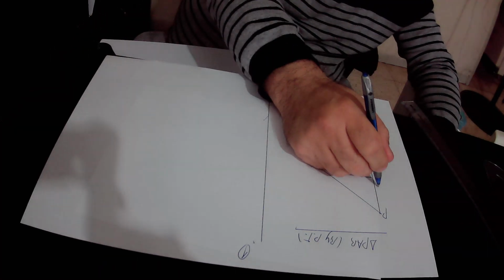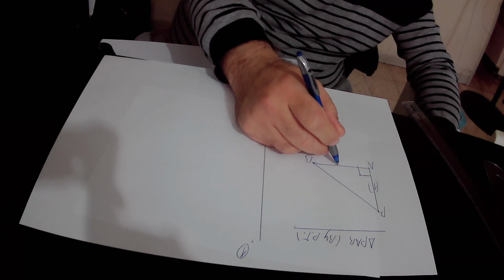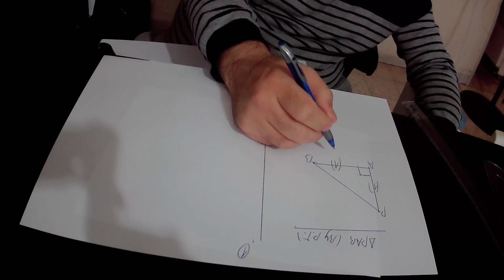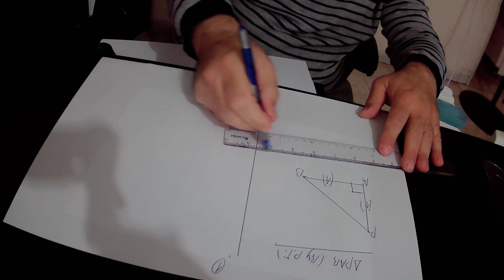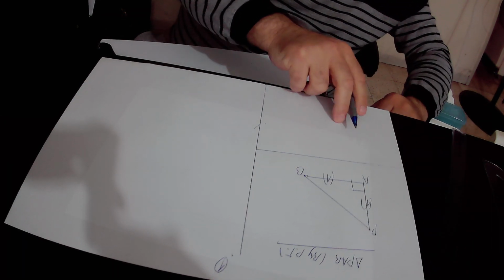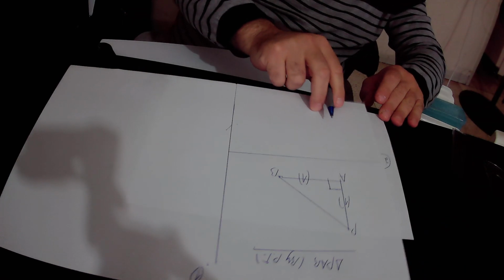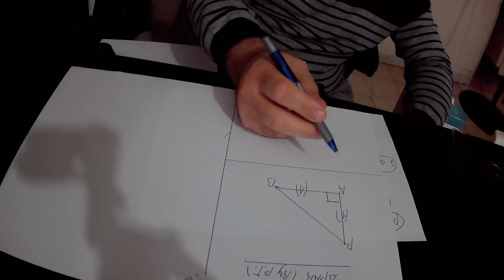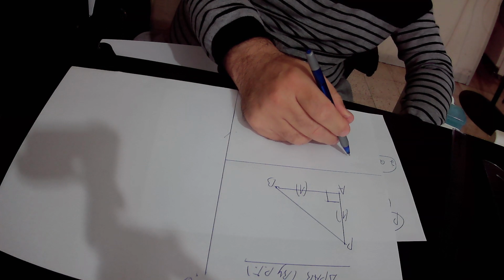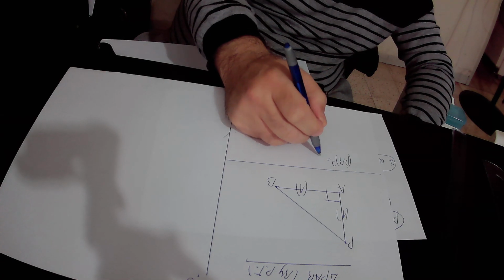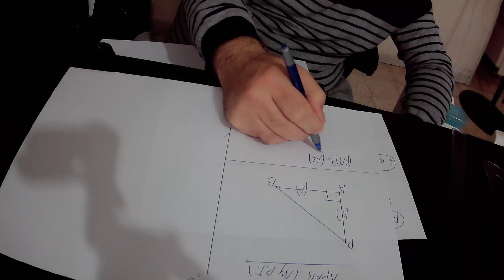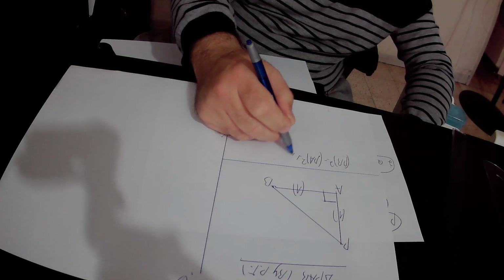Side PA equals 1 unit, and side AB also equals 1 unit. In this right triangle PAB, according to the Pythagoras theorem, PB square, that is the square of the hypotenuse, equals PA square plus AB square.